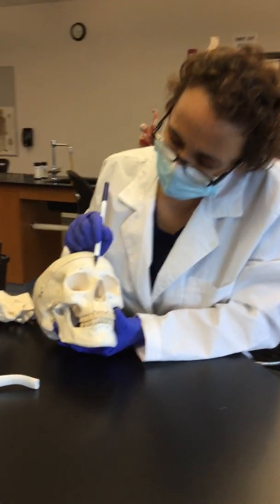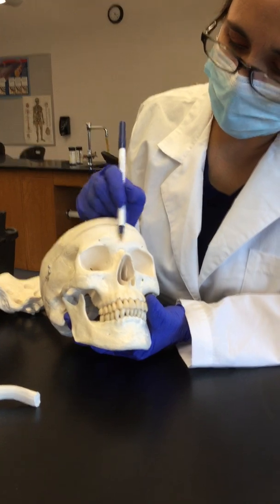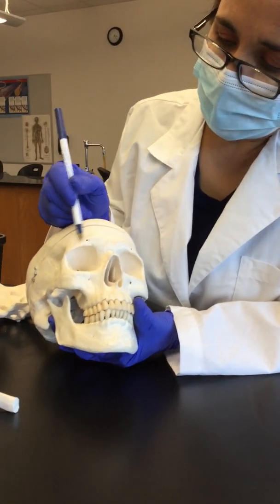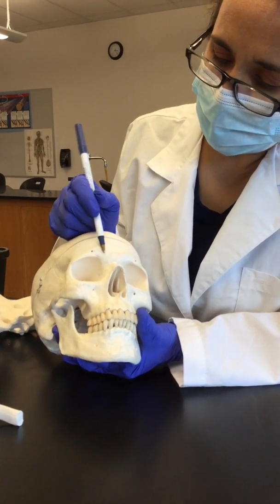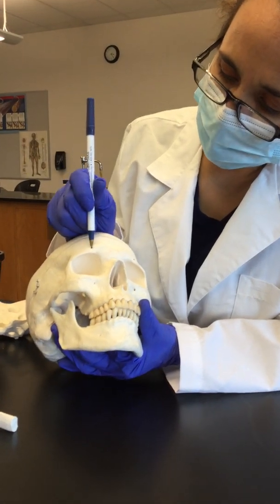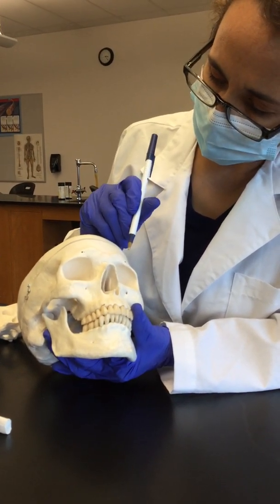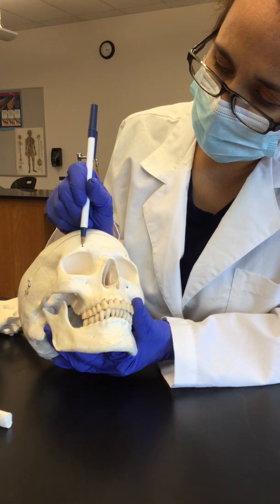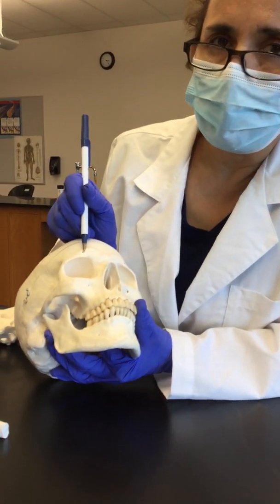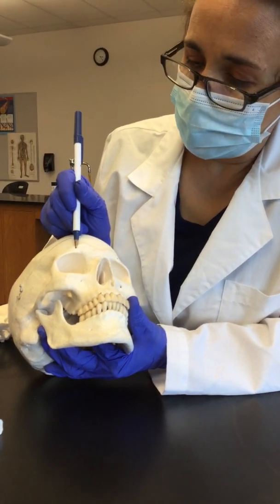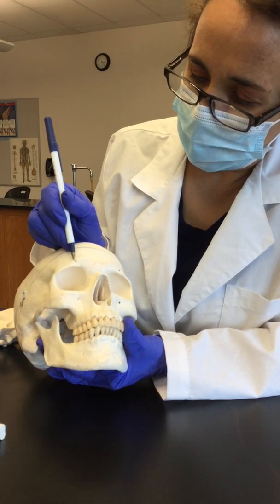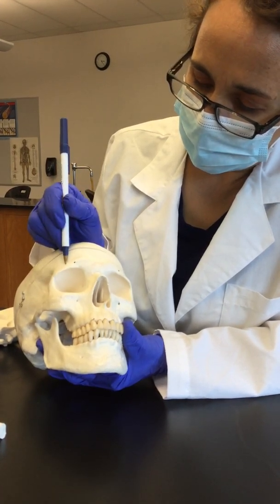this region in between the eyebrows that is called the glabella, and then these will be the supraorbital margins. Above the supraorbital margins we have these foramina, which are the supraorbital foramina. Supra means above, and this is the orbit. So these are the supraorbital foramina.